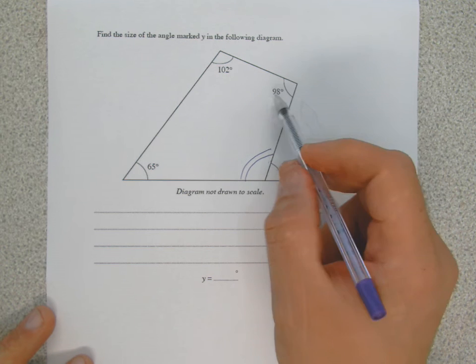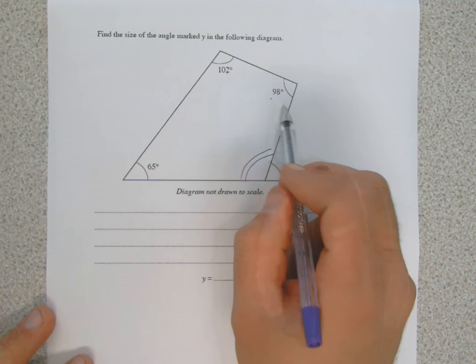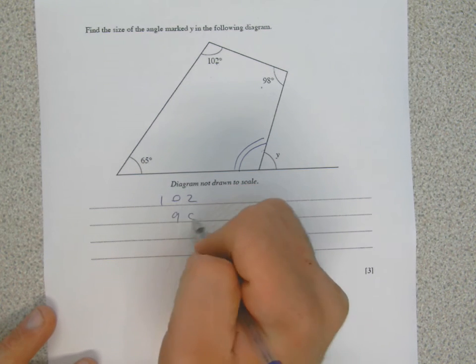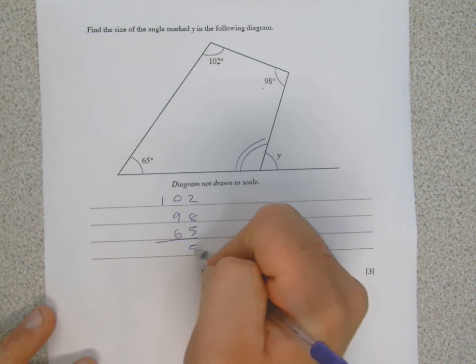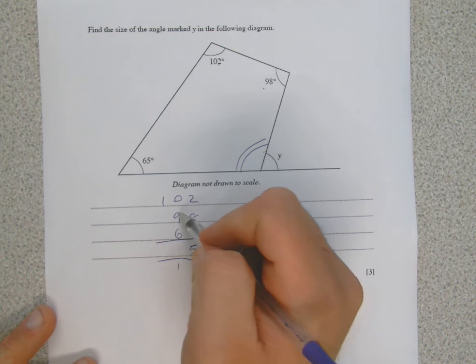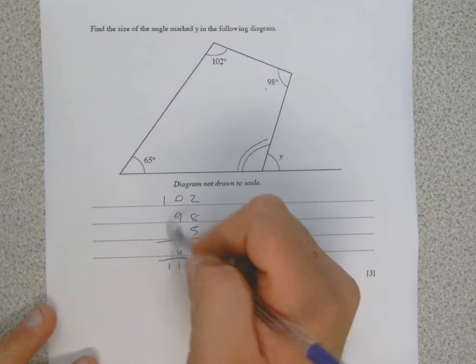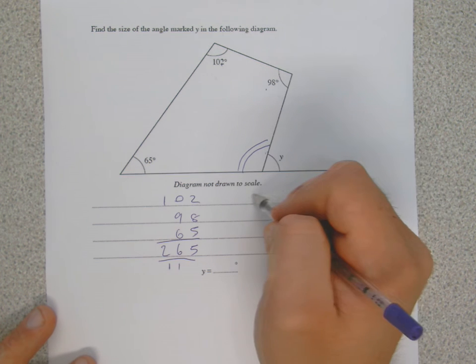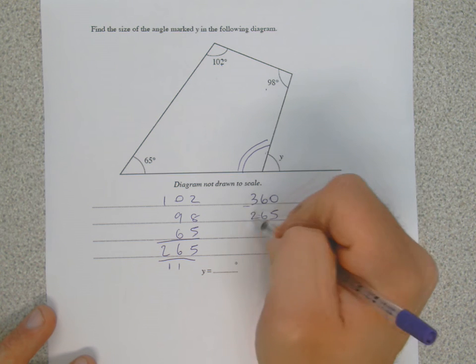So let's just go through it. Let's work out what we've got. 102, 98, 65. These are the three angles I've got so far. Let's add them up. So that comes to 15, carry 1. 5 carry 1. That comes to 15, 16. So 6 carry 1. And then you've got 1 there and 1 there. 265. So if we see what's left from 360, 360 take away 265.